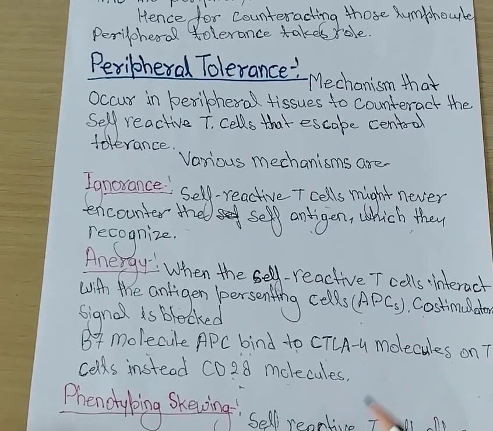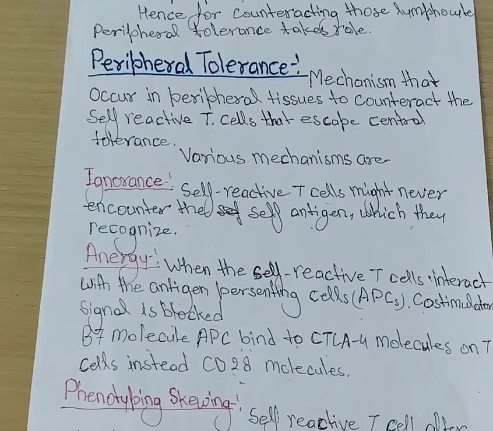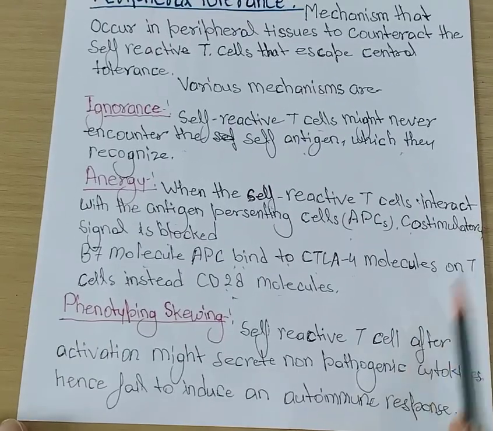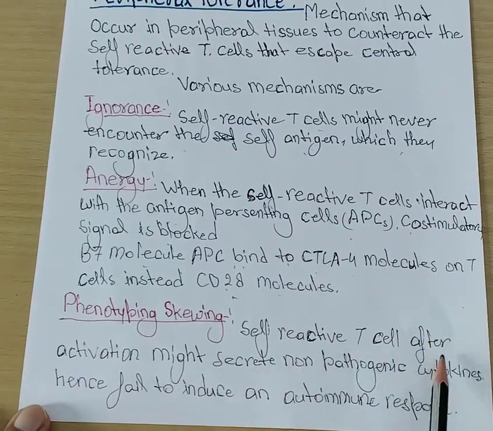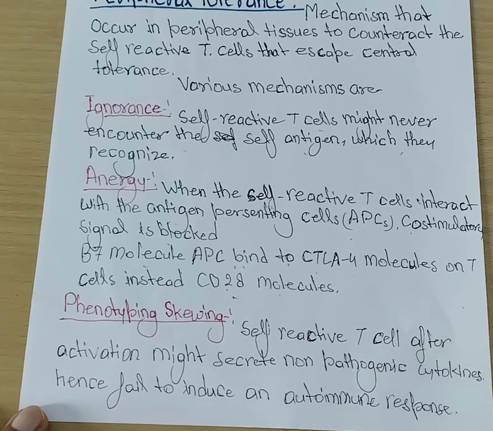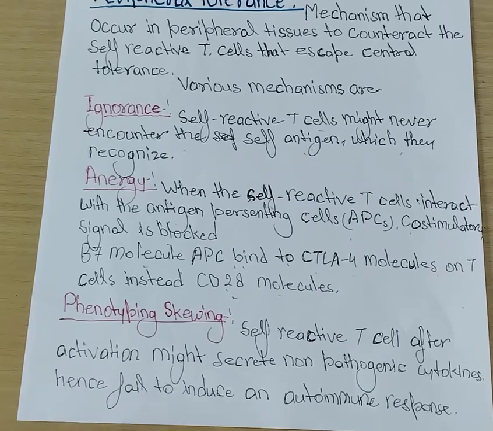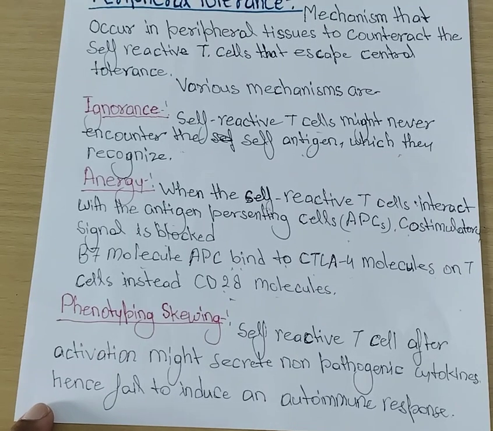Phenotype shift: the self-reactive T cell after activation might secrete non-pathogenic cytokines, hence fails to induce an autoimmune response.